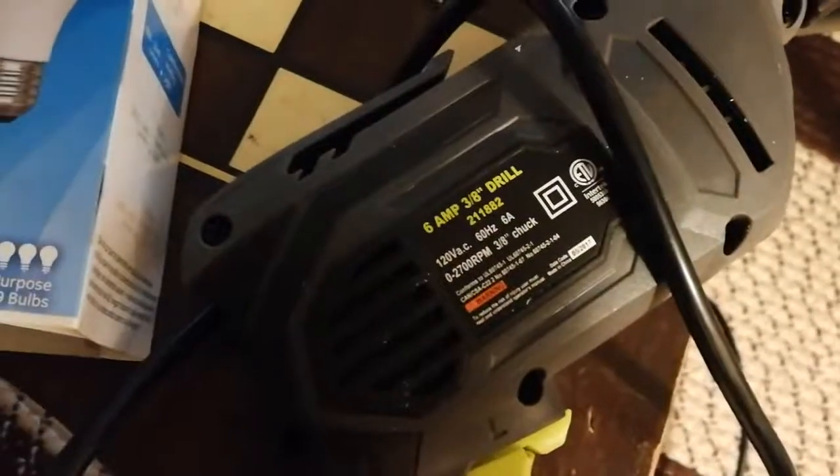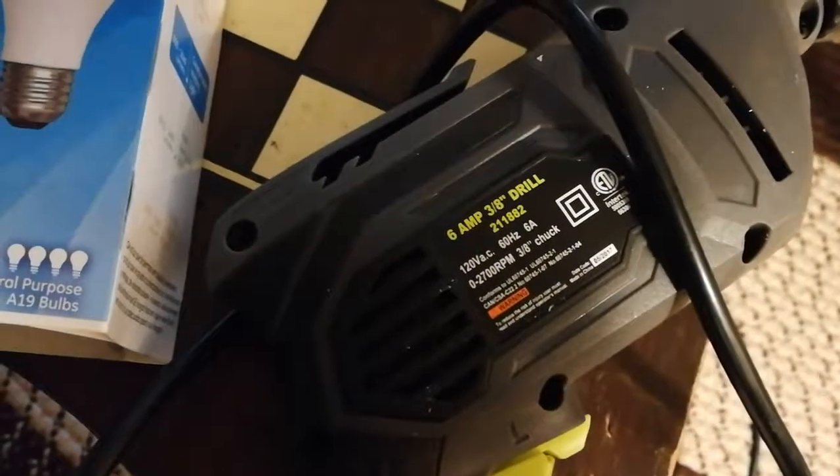Here's a drill I have. Notice it's marketed as a 6 amp drill. This video is about these terms and others too. And we do use these in our everyday lives because we want our stuff to work right. So we have to get the right ratings for electronic devices and replacement parts.